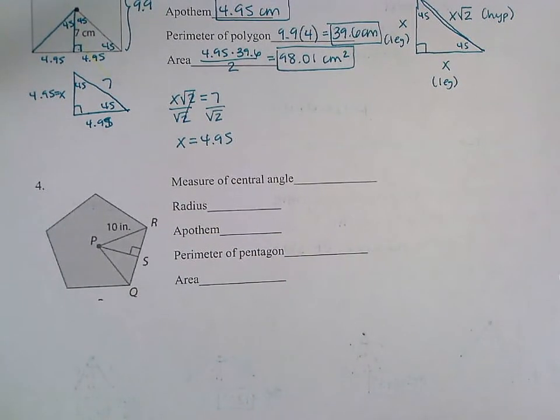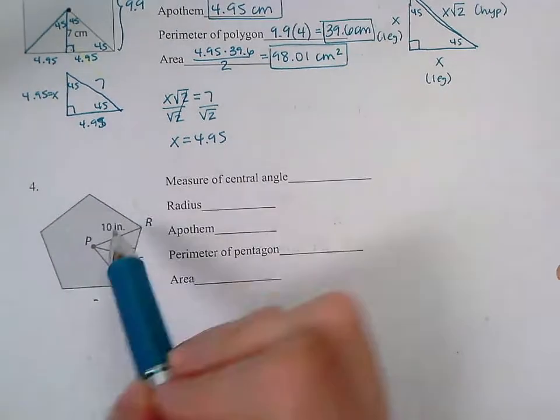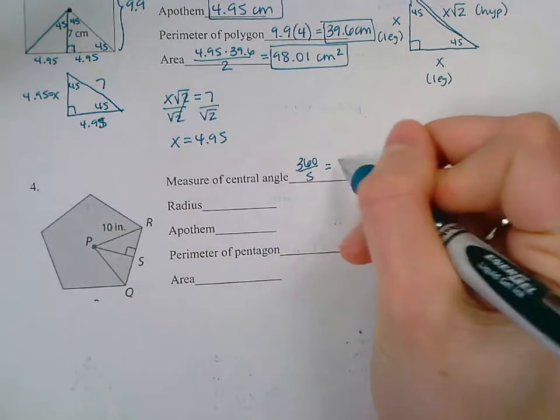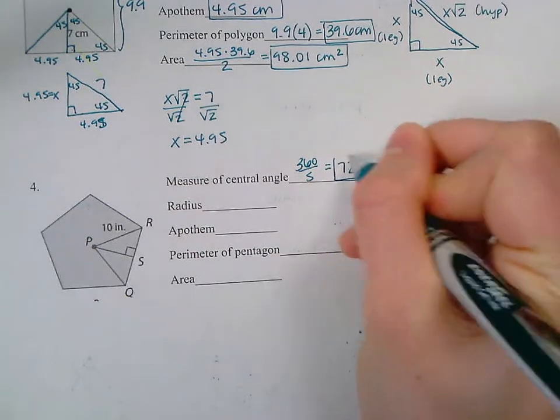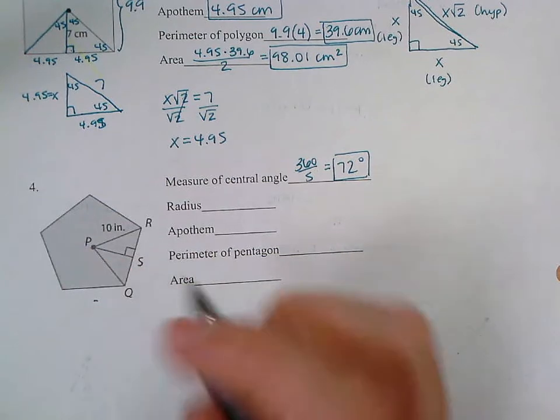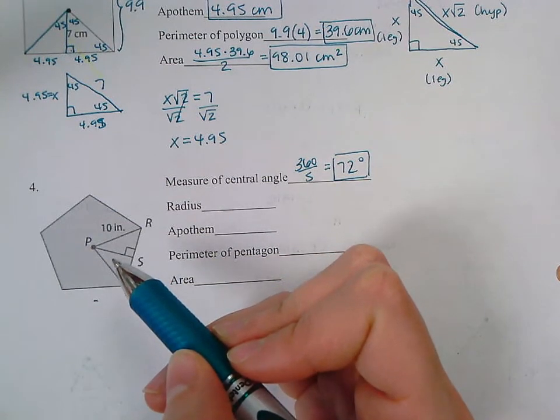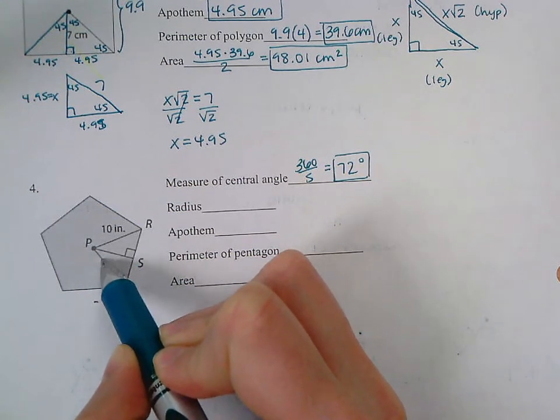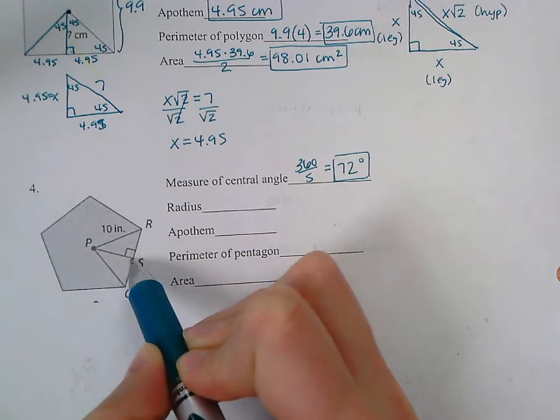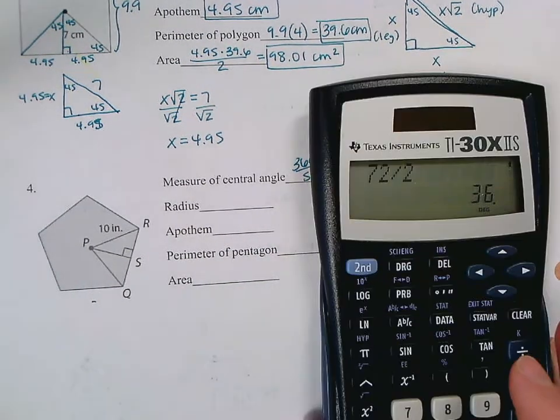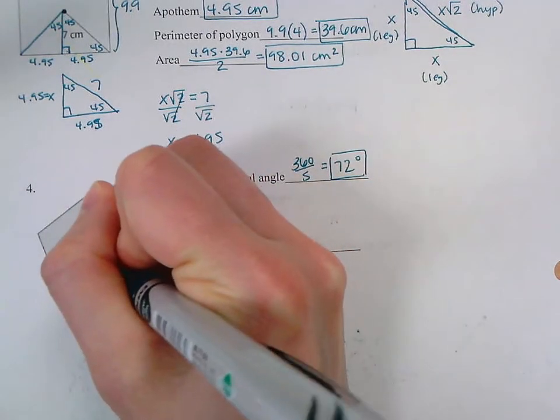We have a pentagon. So the measure of the central angle, we have 5 sides, so 360 divided by 5, and that is 72. Again, that central angle is from one radius to the next, so the apothem divides that in half. So 72 divided in half is 36. So each of these is 36.